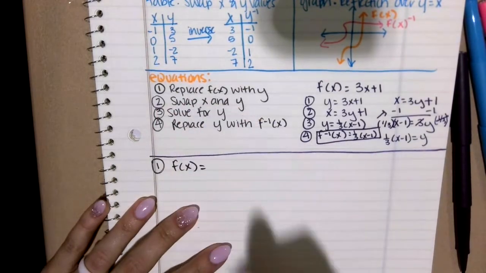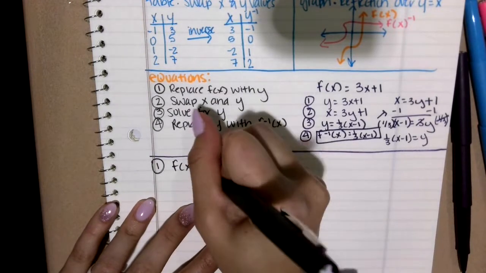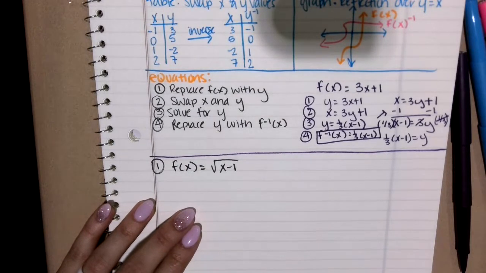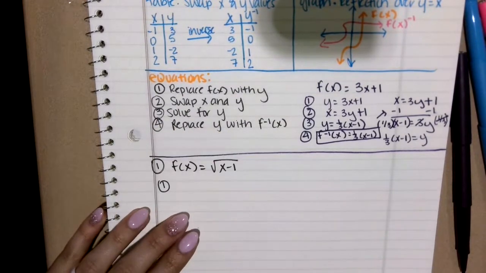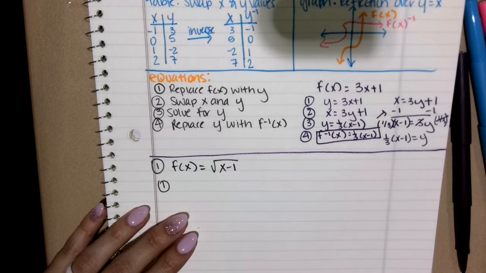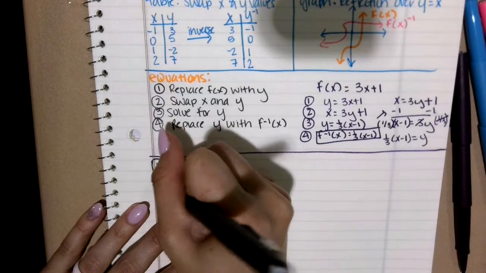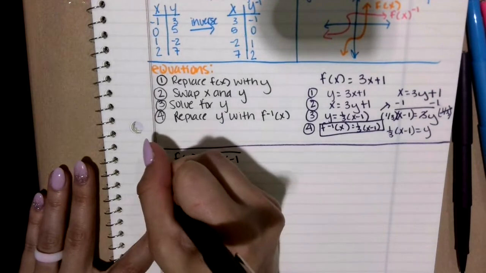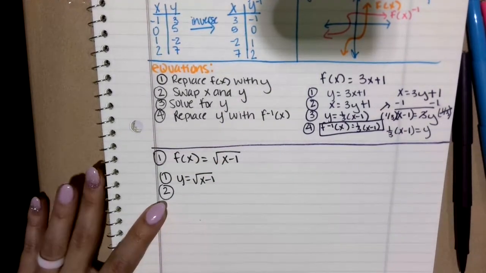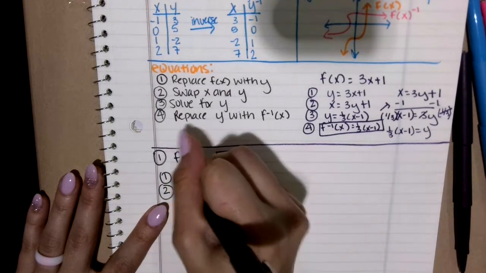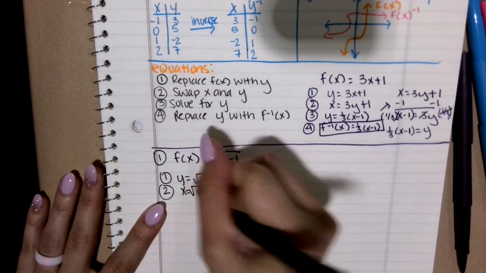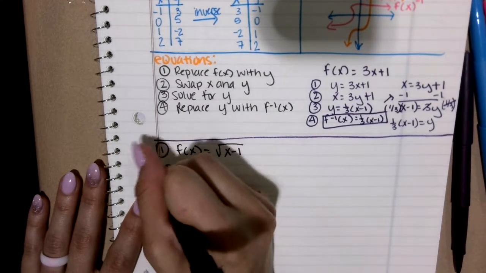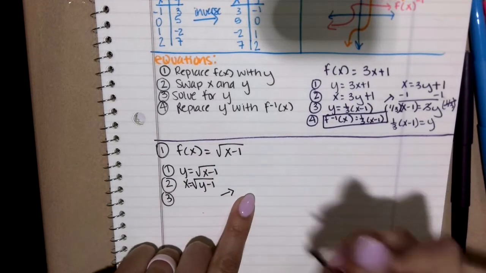So the first one is f of x is equal to the square root of x minus 1. What is the first thing I have to do? Replace f of x with y. So it becomes y is equal to the square root of x minus 1. Then step 2 is to swap x and y, so it becomes x is equal to the square root of y minus 1. Then step 3 is solve for y. I'm going to come over here and do it.